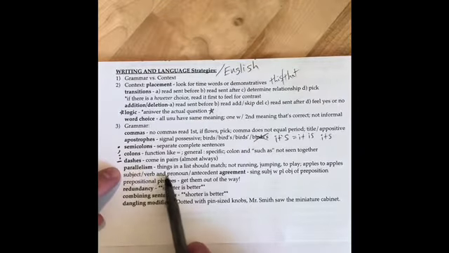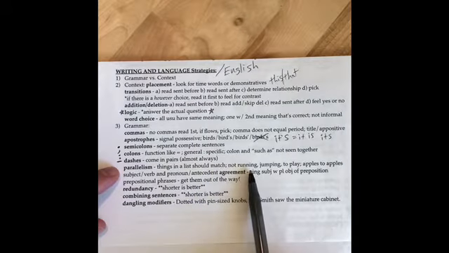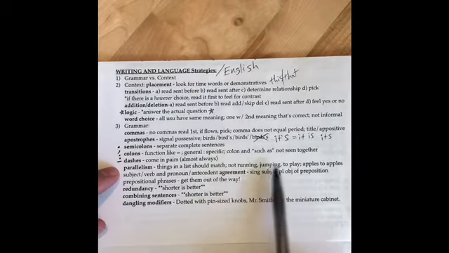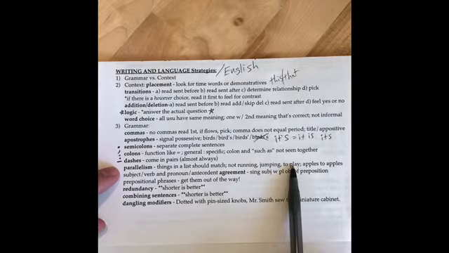Parallelism just means that things in a list ought to match. They ought to go together. So you'd never see, verbs-wise, running, jumping, to play. That's not parallel. You'd see running, jumping, playing, or you'd see to run, to jump, to play. They got to match up.